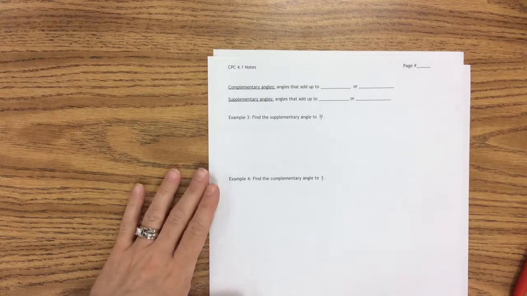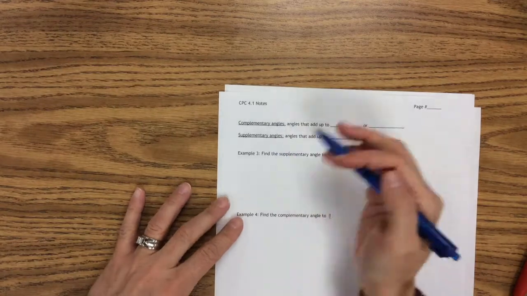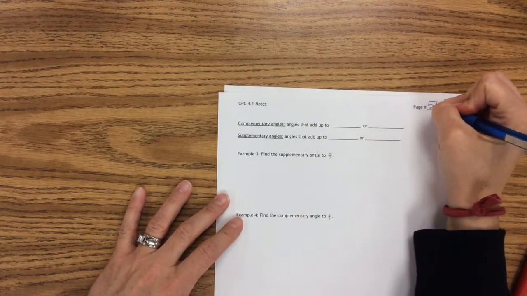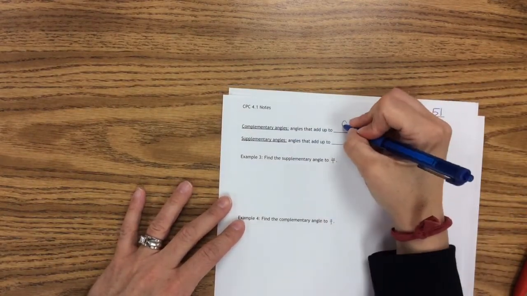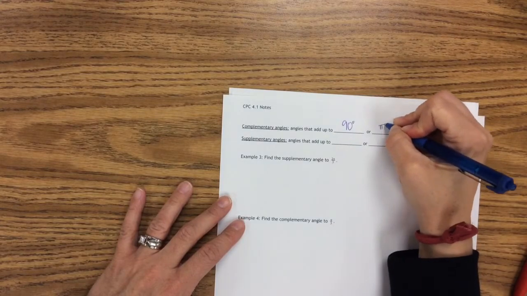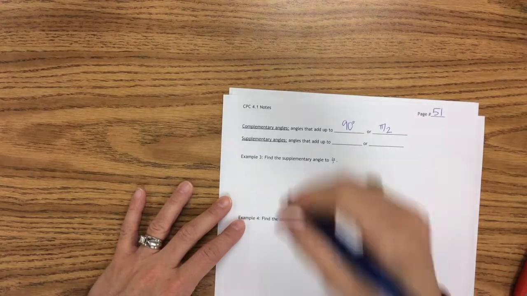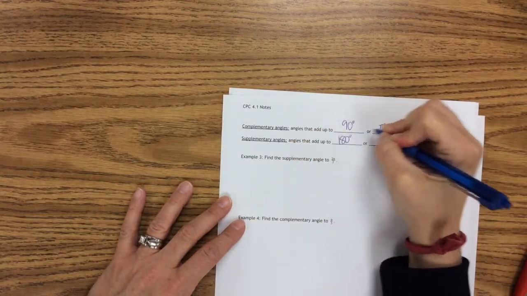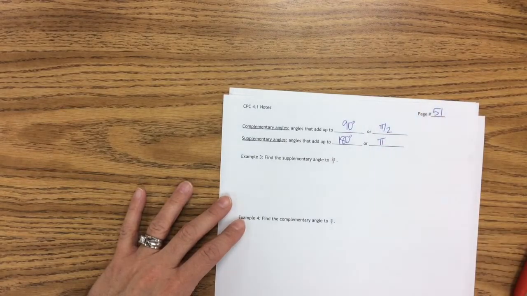The last topic of this section is complementary and supplementary angles. Complementary angles add up to 90 degrees, or in radians, it's pi over 2 radians. Supplementary would be 180 degrees, or pi radians.